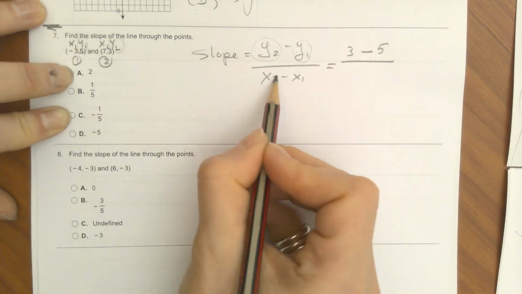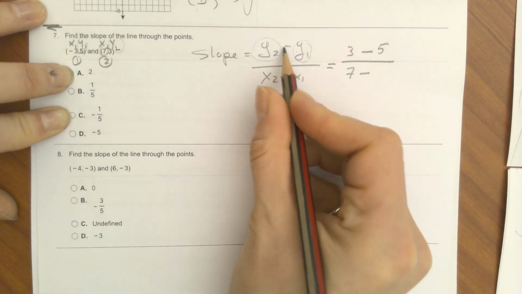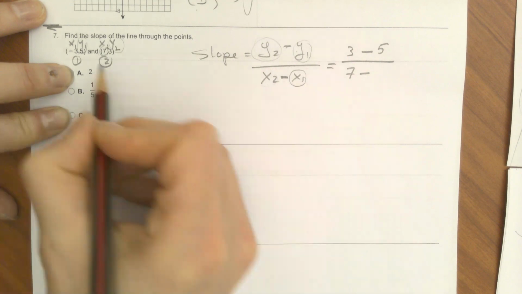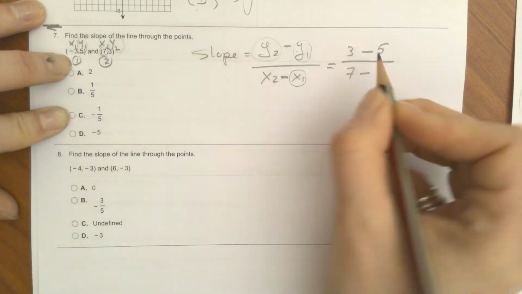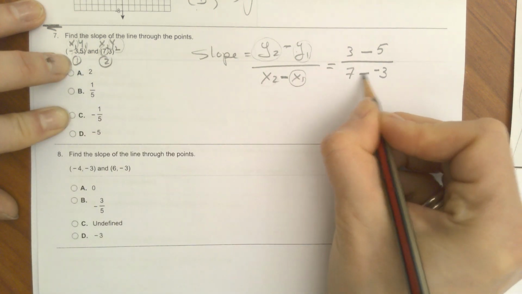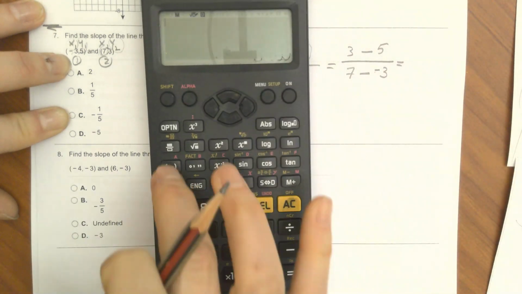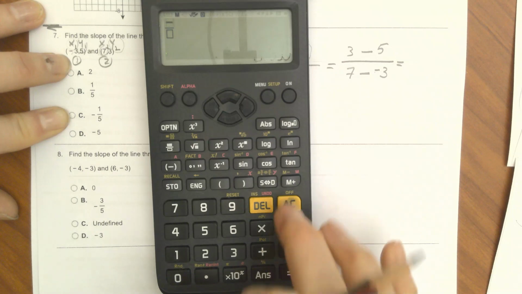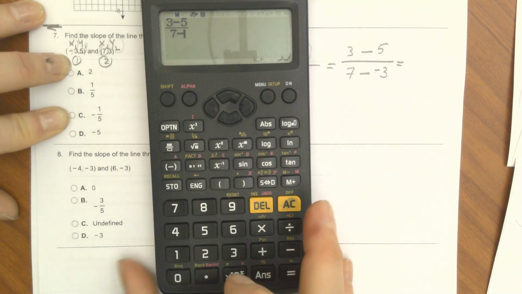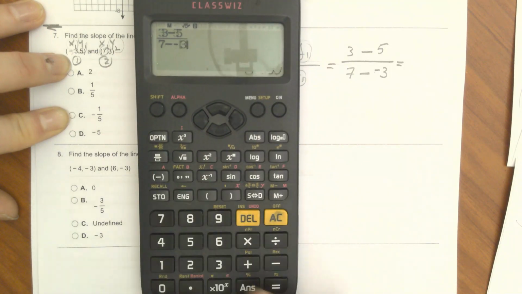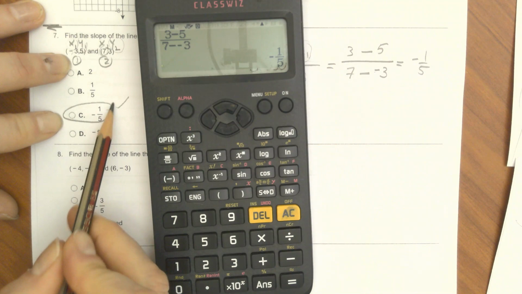Now it says what's x2? That's the x value from point 2, which is a 7. Put the subtract. These are subtracts in between. x1, that's the x value from point 1. Now see how it says a negative 3? Be careful. Make sure you say negative 3. There's a subtract and then a negative 3. And then we just put this in our calculator. 3 minus 5 and then down 7 minus a negative 3, which is equal to negative 1 over 5. And there it is, negative 1 over 5.